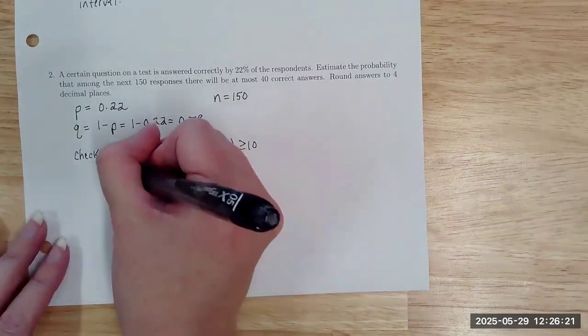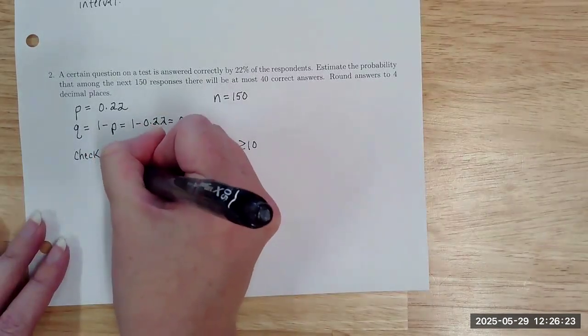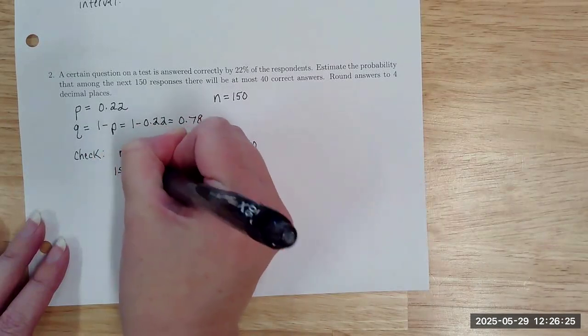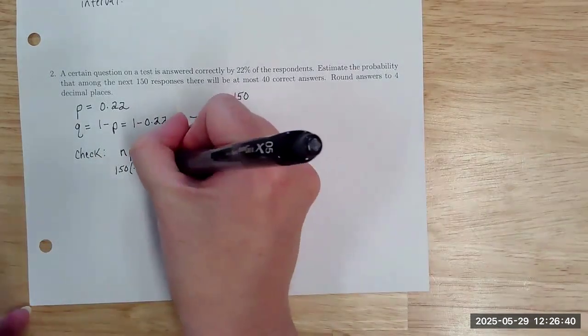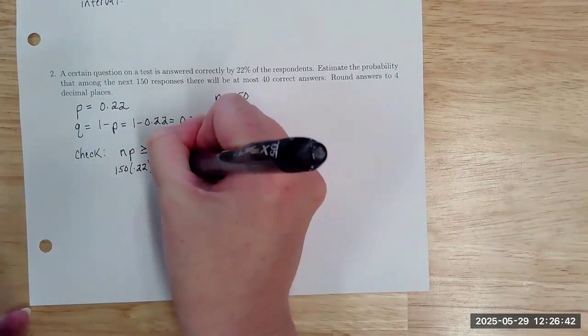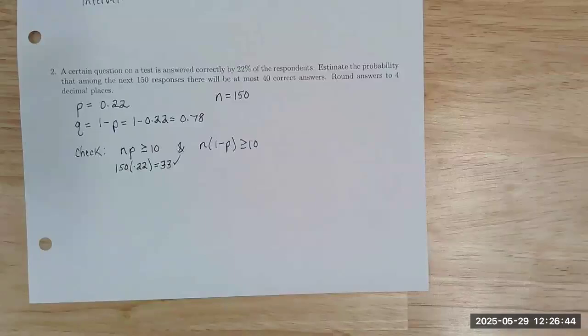So n times p is going to be 150 times 0.22. We just need it to be bigger than 10. 150 times 0.22 is 33. So I'm going to put a little check mark after it because we met that condition.